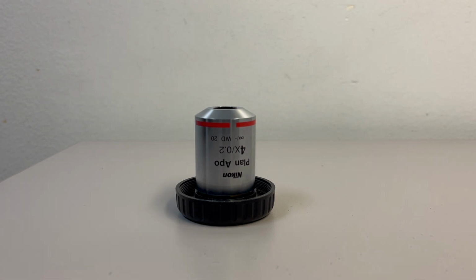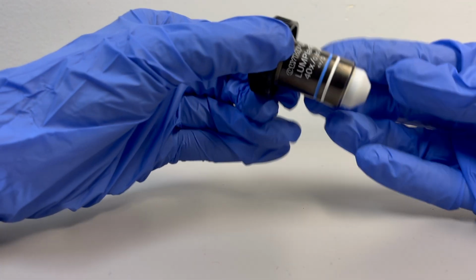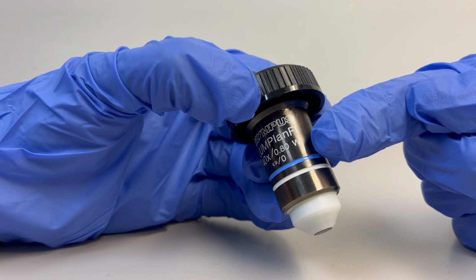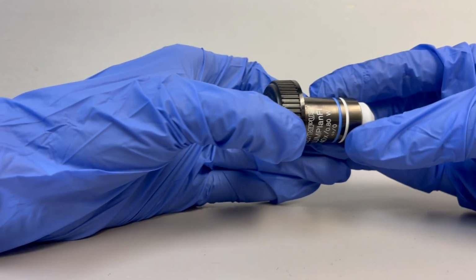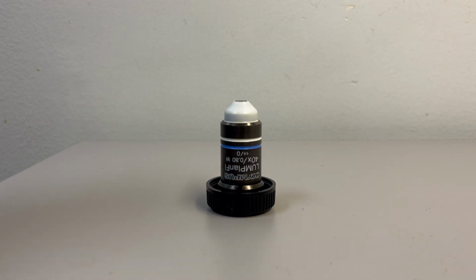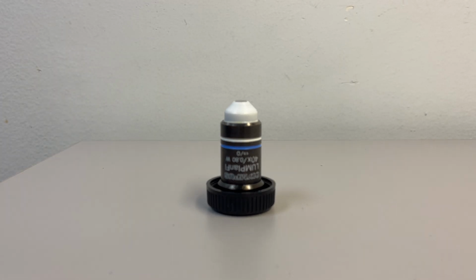The next objective lens shown uses water as its immersion medium. Although it may be difficult to see while the objective lens is still attached to the microscope system, these water immersion medium objective lenses can be marked with a W for water. If you're ever unsure of the immersion medium needed, please come grab a cell imaging core staff member to help you. Similarly to the air immersion medium objective lens, we want to blow off the dirt and dust particles from the surface of the lens.